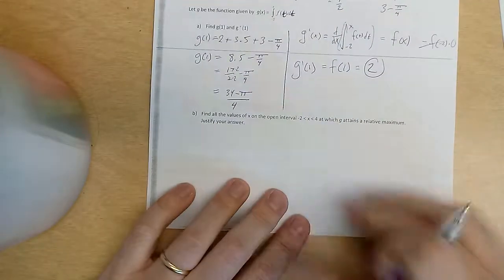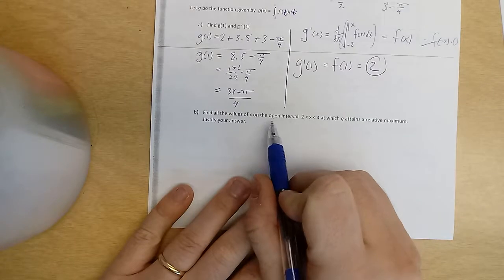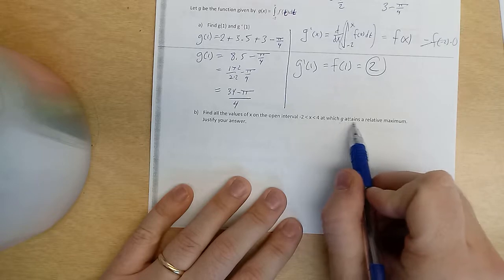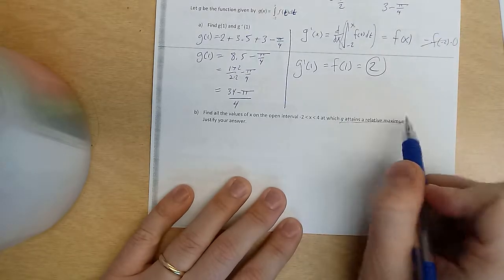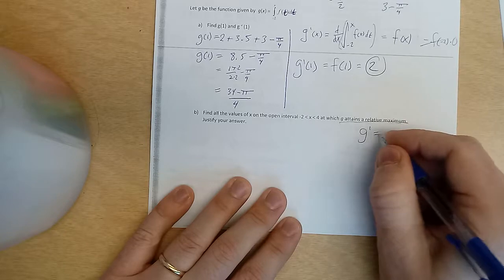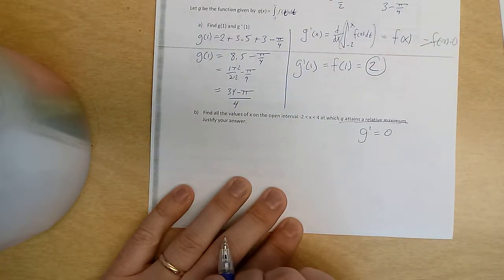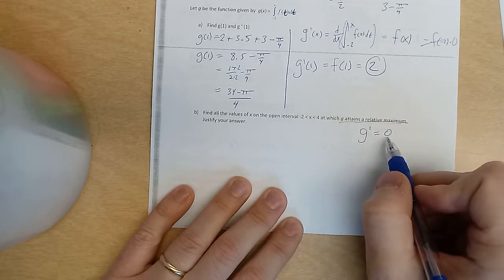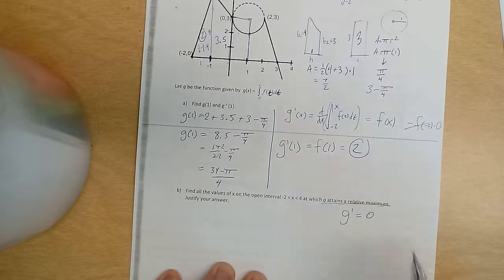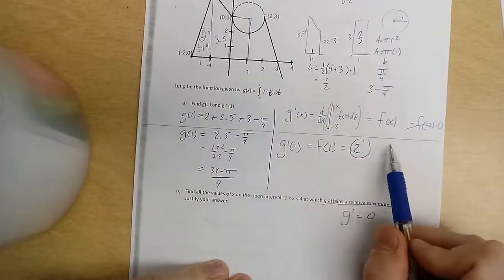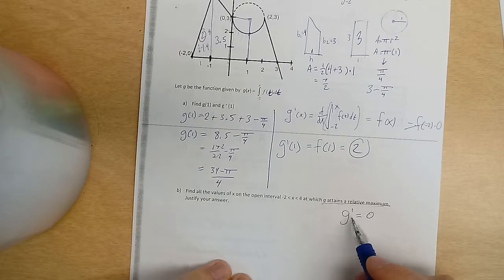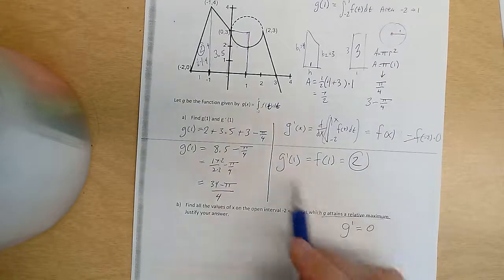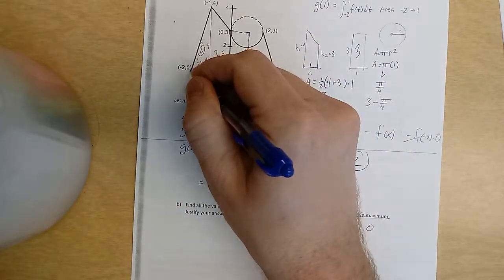Next question says, find all the values of x on the open interval -2 to 4 at which g attains a relative max. Okay, g attains a relative max. That means g prime is equal to 0, at least that's our first necessary condition. Let's find any places where g prime is equal to 0. Remember from earlier that g prime is equal to f of x. So I'm really just saying, when is the y value equal to 0? There are a couple other things that have to happen too, but we'll check for those. So let's see. The y value is equal to 0 here.